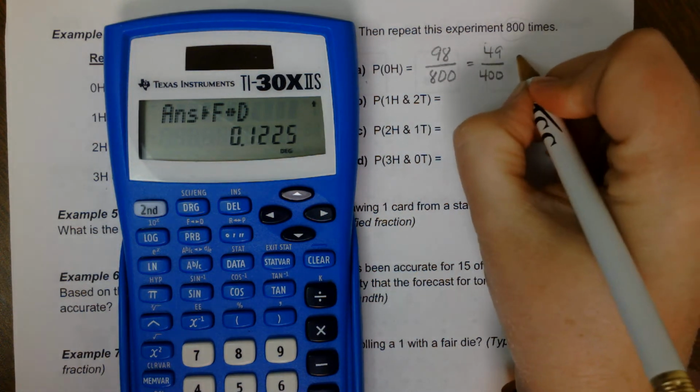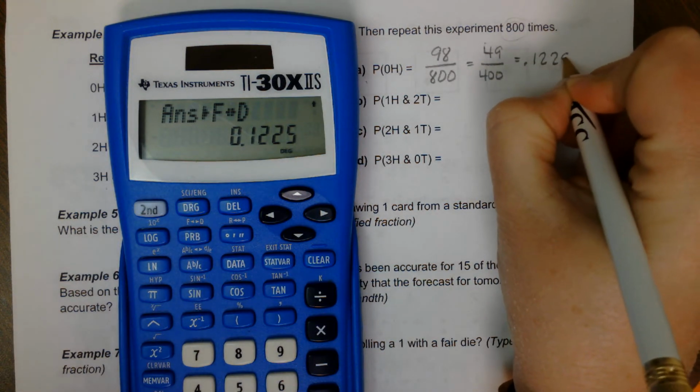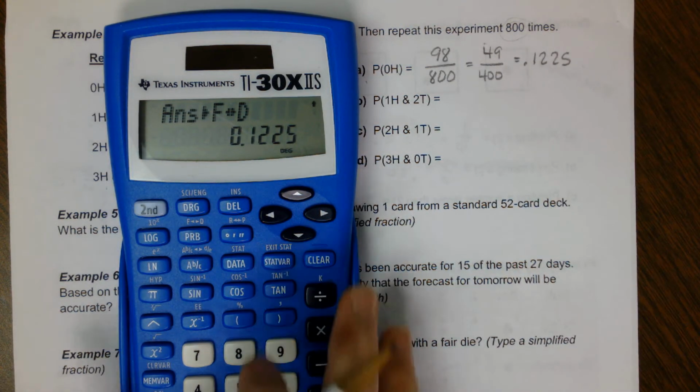Or the decimal equivalent of 0.1225, rounded to whatever they want you to round to.